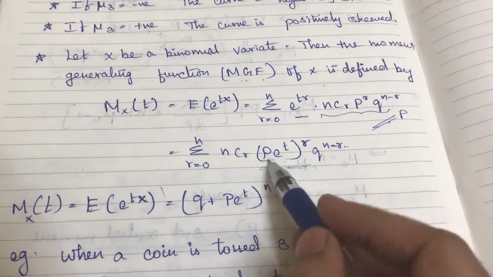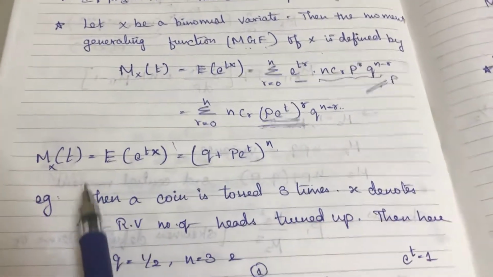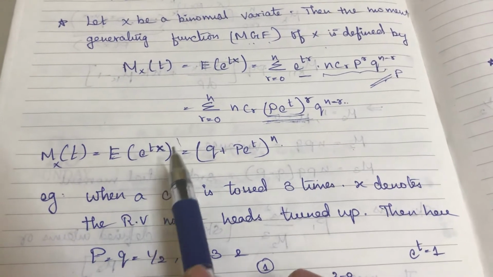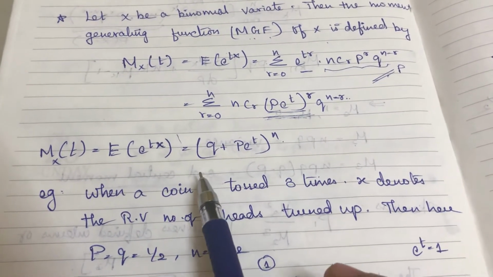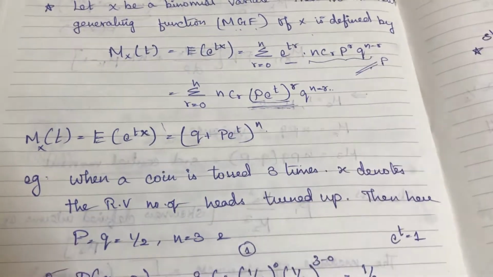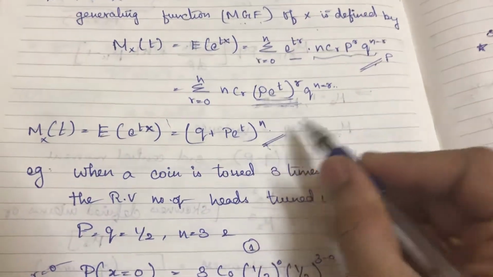So Mx(t), which is equal to E(e^(tx)), will be equal to (q + pe^t) the whole power n. This is the value at last.